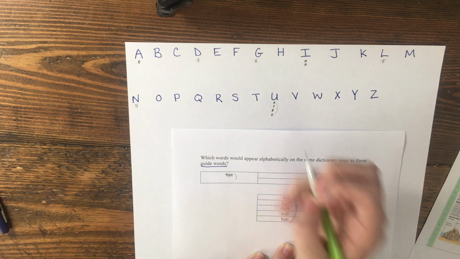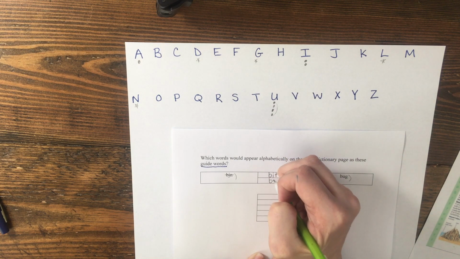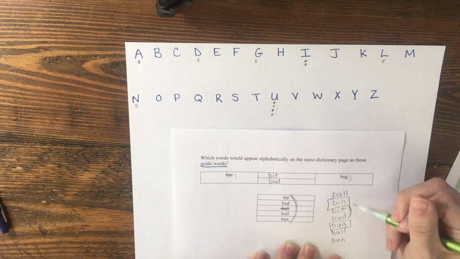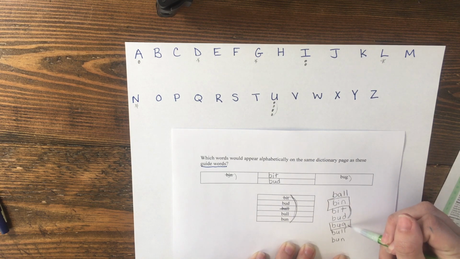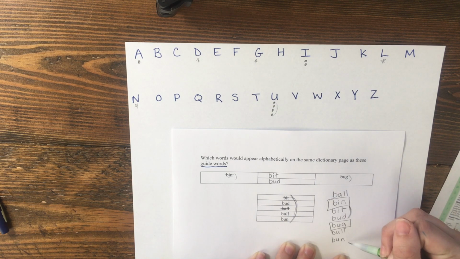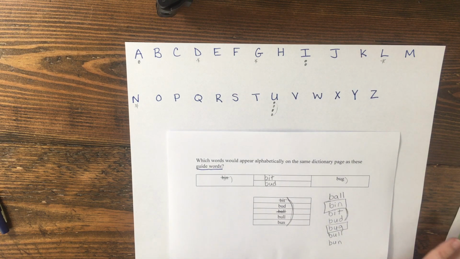So my answer is bit and bud. The words before the word bin will follow on a page before it. The words after the word bug will follow on a page after that. Let's do another one together.